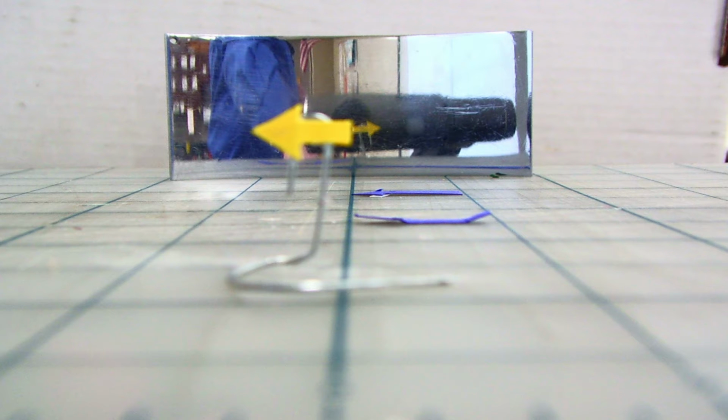Now, because this is a cylindrical mirror, in principle, the height of the object would be equal to the height of the image because it's not changing anything, but it looks smaller because the image is further away than the object is.